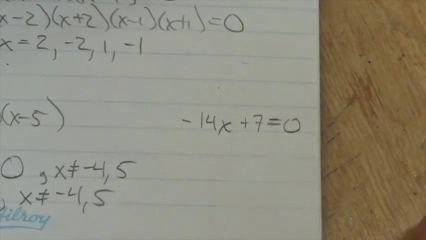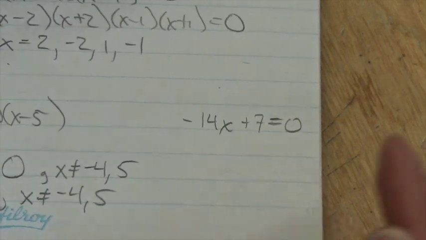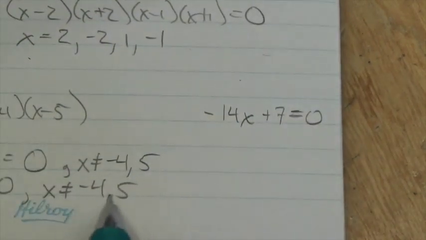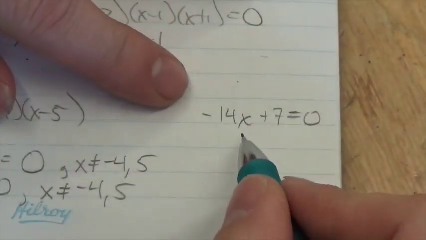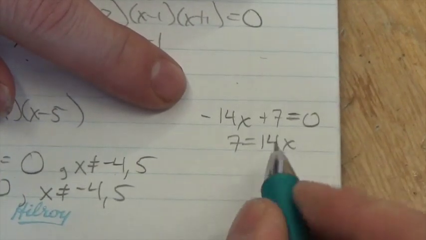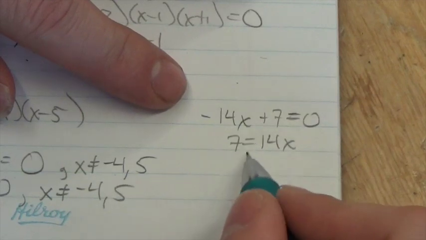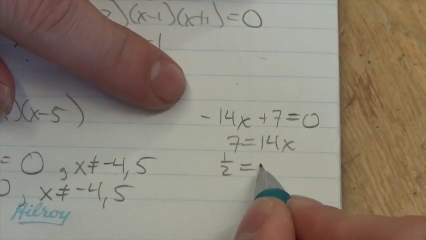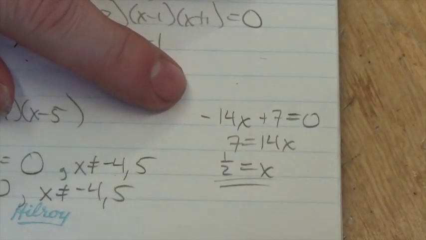Okay, now I don't have room to write out my restrictions there. I do, however, realize that they are there. I might bring the 14x over, so 7 is equal to 14x. And then when I divide, 7 over 14 is the same as a half. So there's my solution here.